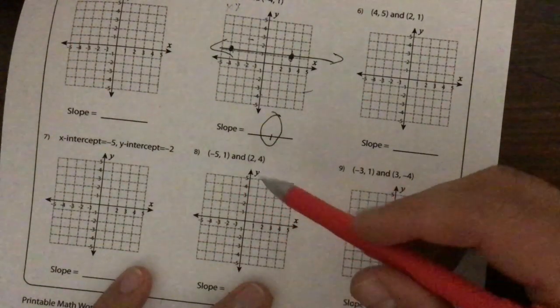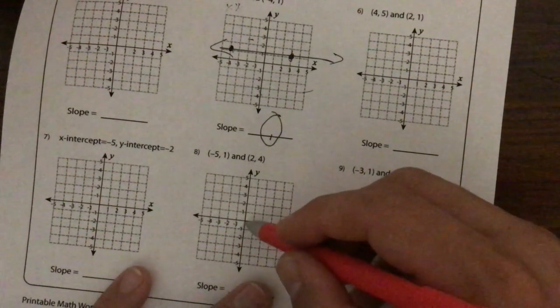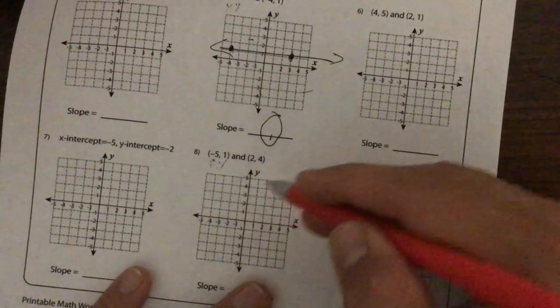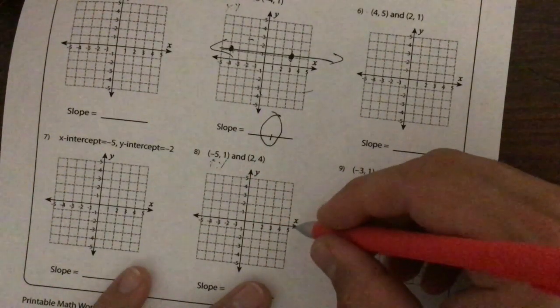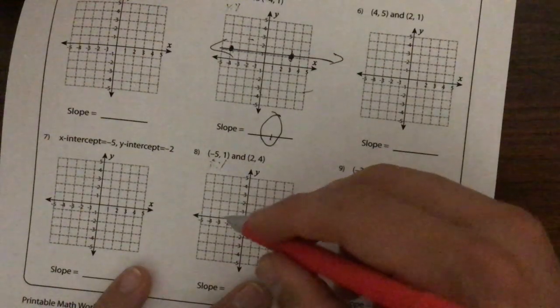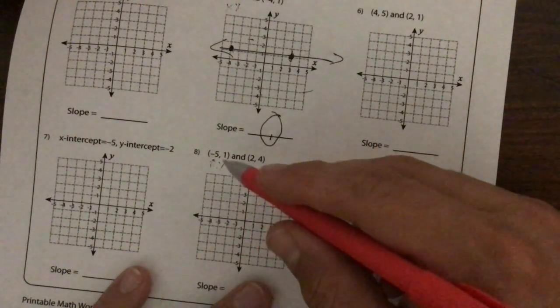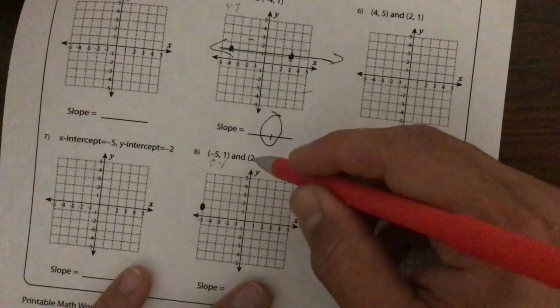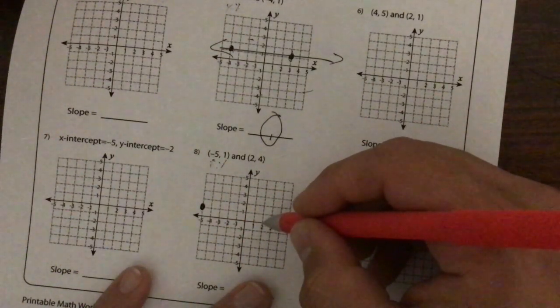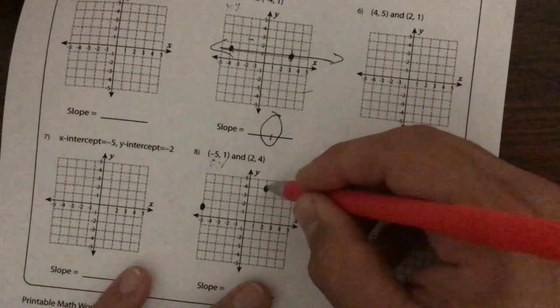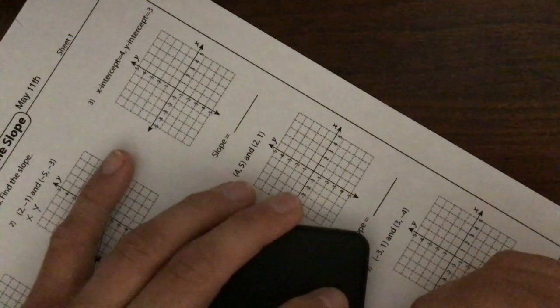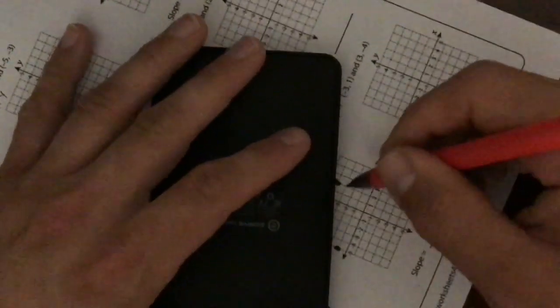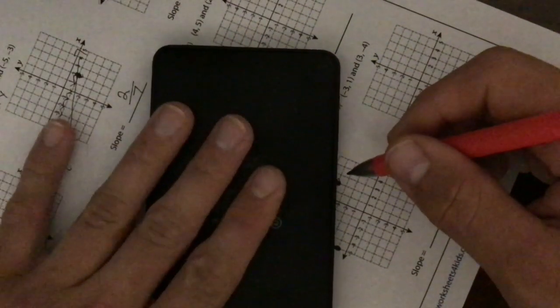All right, so now let's do it right here. We're going to go on our number line. Remember, this is x. So this is x, see? So on the x number line, I'm going to go to -5. On the y number line, I'm going to go to 1. Okay? So -5, 1. And then I'm going to go 2, 4. All right? Make our line here.